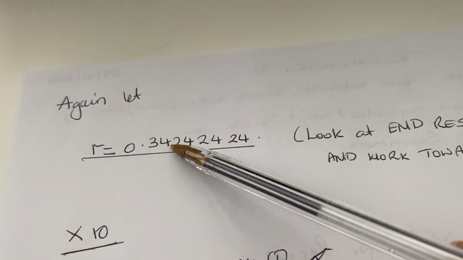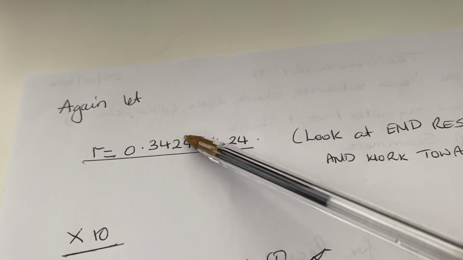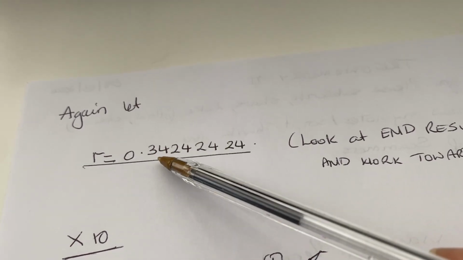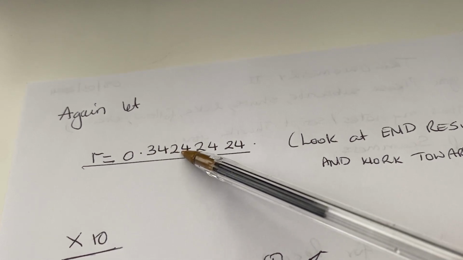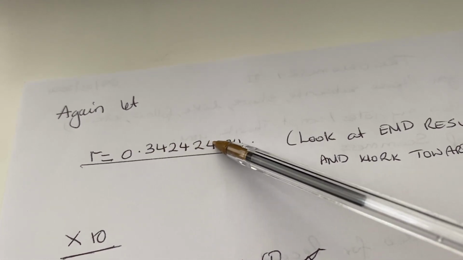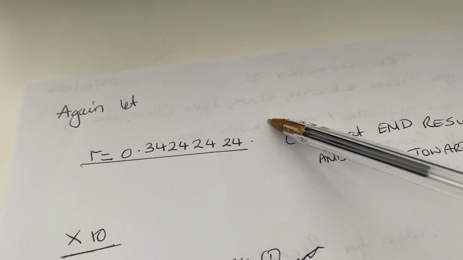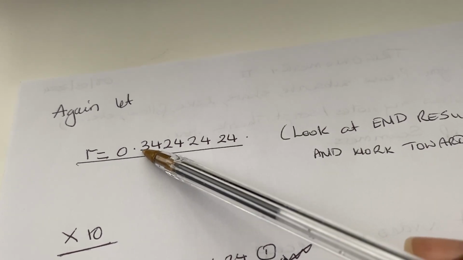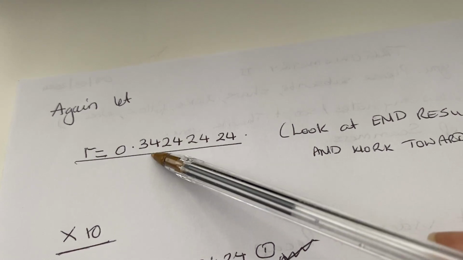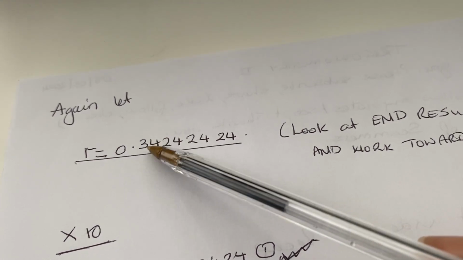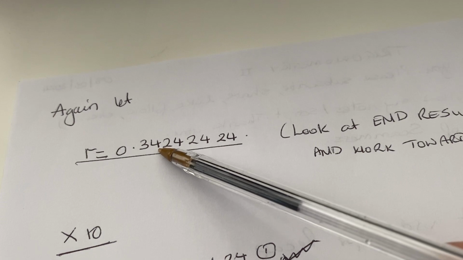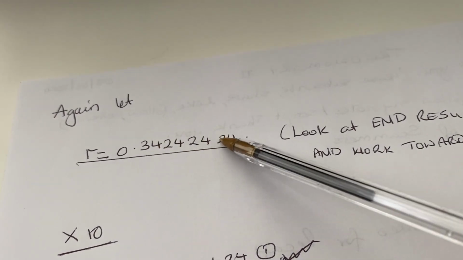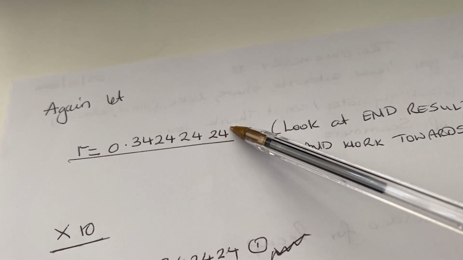So first of all, you want to multiply by multiples of 10 such that you get 34.242424. And then you can also multiply again, because if you get 34 and you subtract from this, because of the 34, you can't get rid of the decimal part.